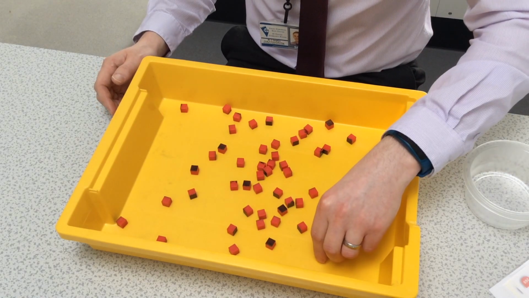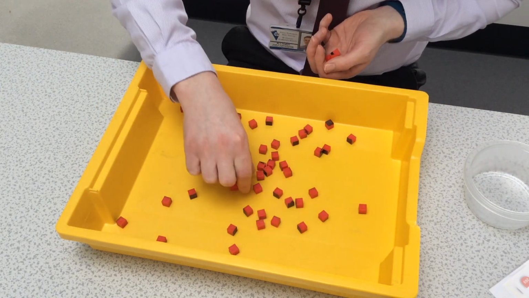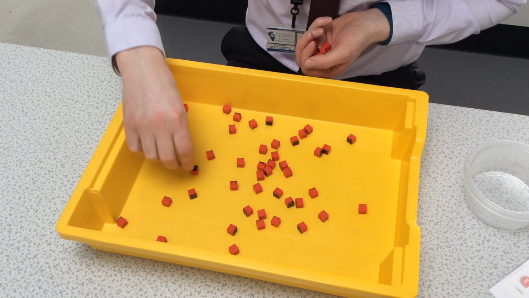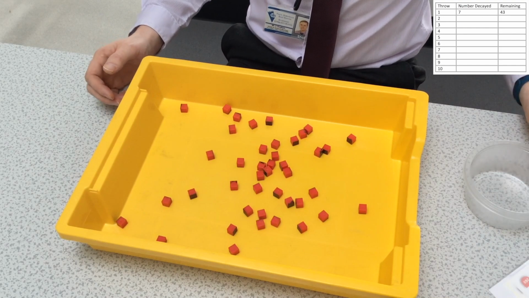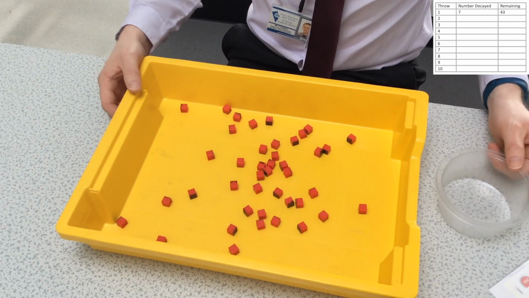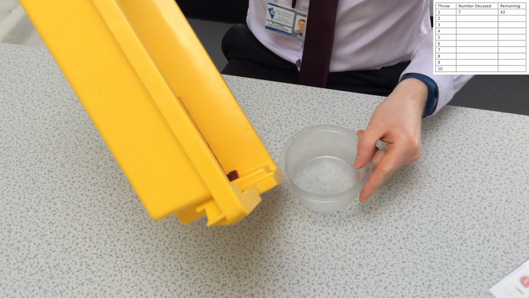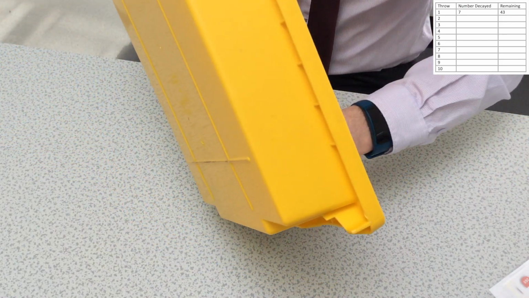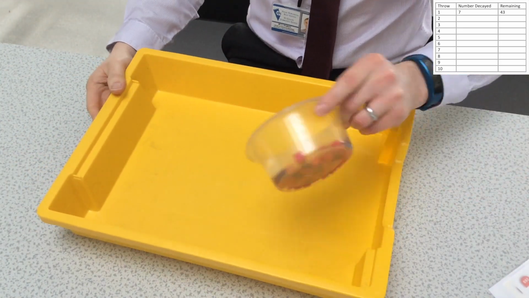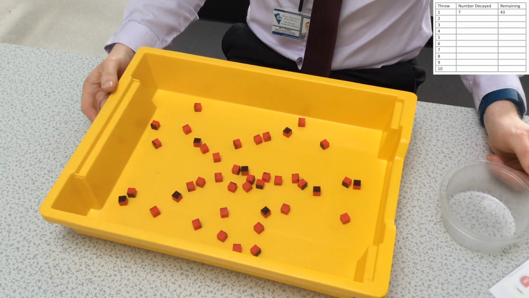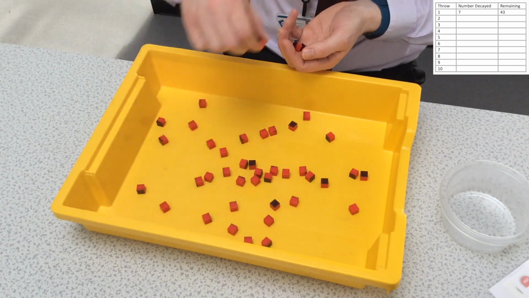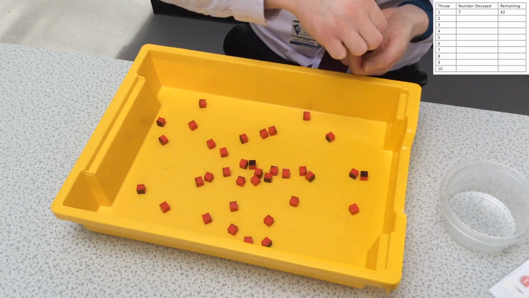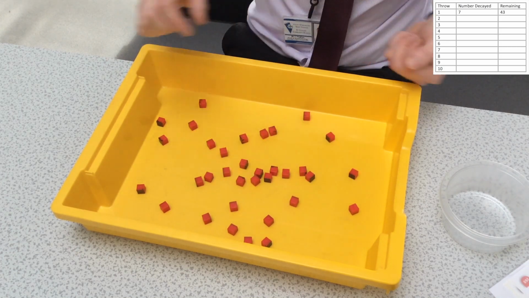So if I do that quickly, I've got 1, 2, 3, 4, 5, 6, 7. So remove those 7 cubes, make a record of that in my table, which I'll show you in a bit, and then you put the remaining cubes back into your small tub, hopefully without them going everywhere. Give them a little shake, and you throw them into the tray again, and repeat the process by counting how many are showing the black facing up. 1, 2, 3, 4, 5, 6, 7, 8.